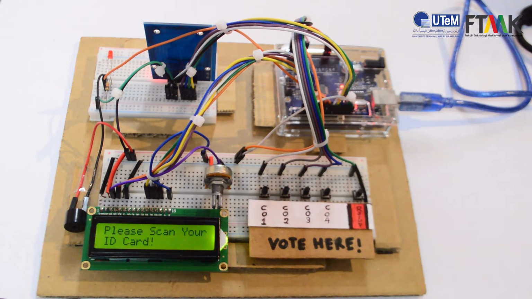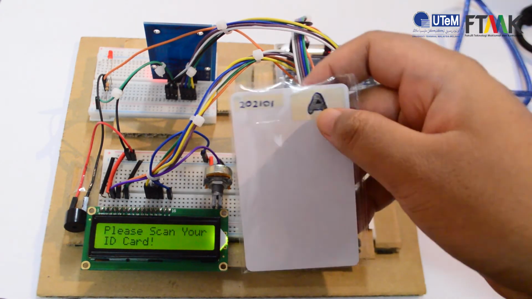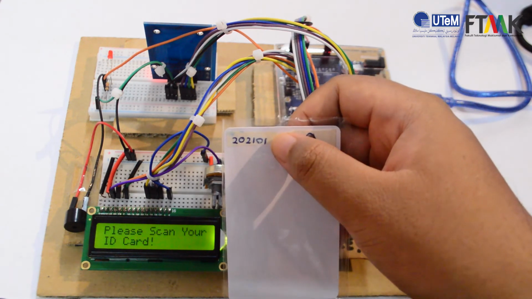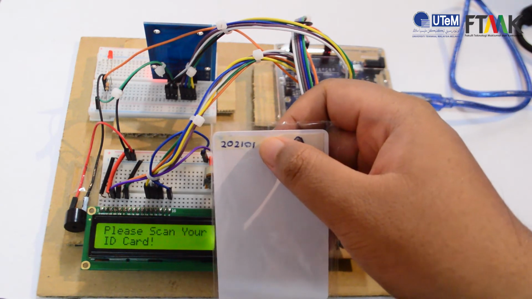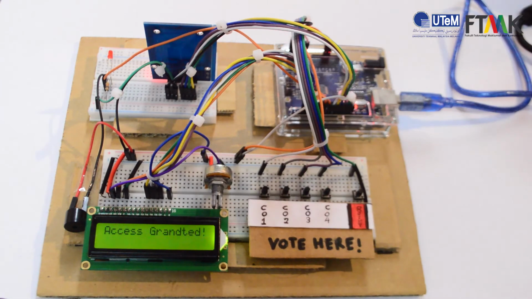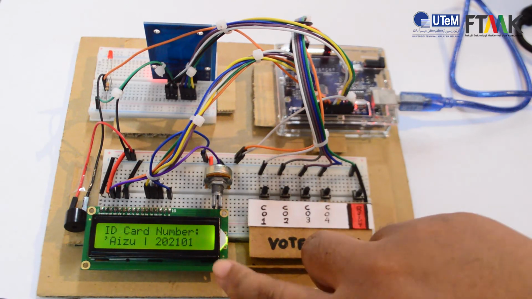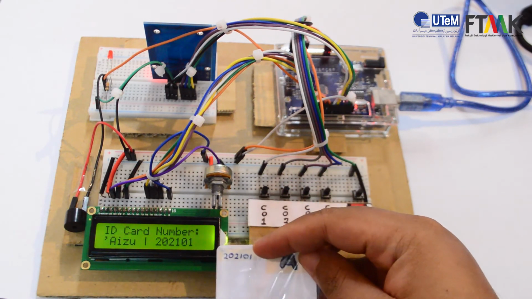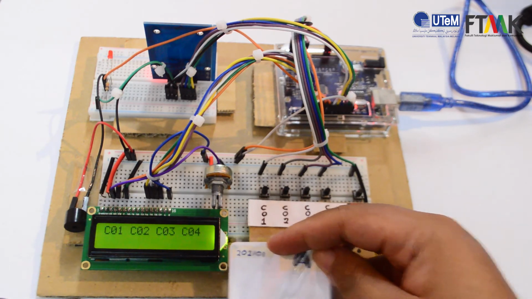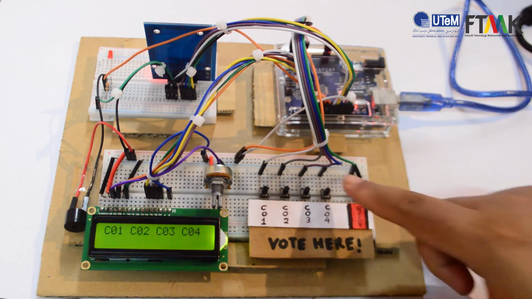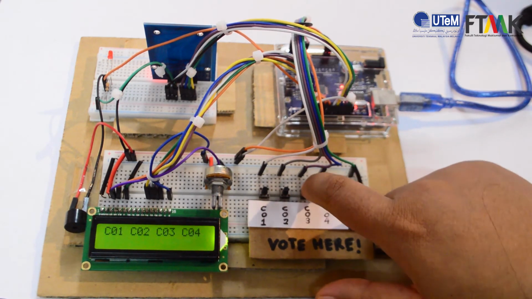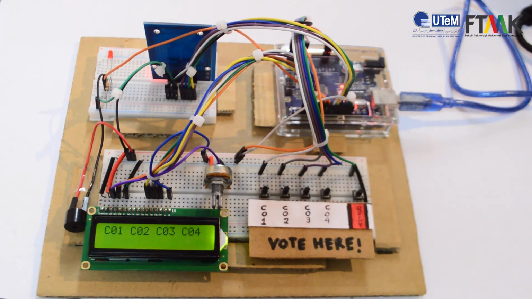Okay, this is card A with the ID number 202101. So we scan here and access is granted. As we can see, the displayed ID number is the same and it instructs us to vote now. So we can vote. For example, I will vote for candidate number 3.